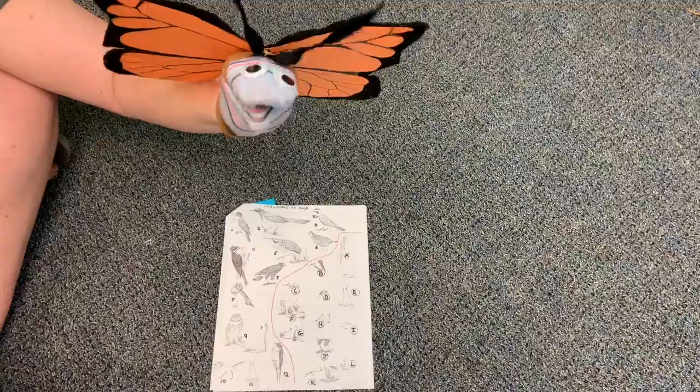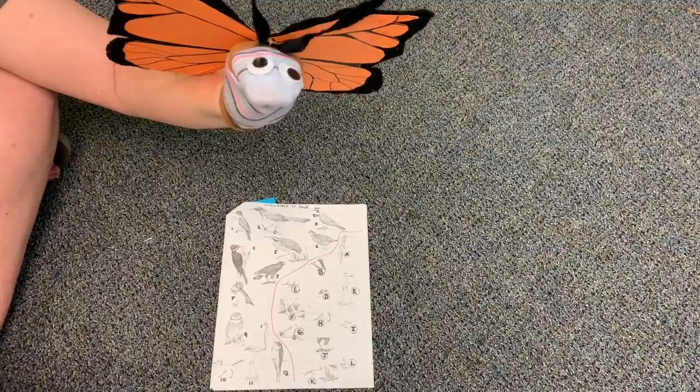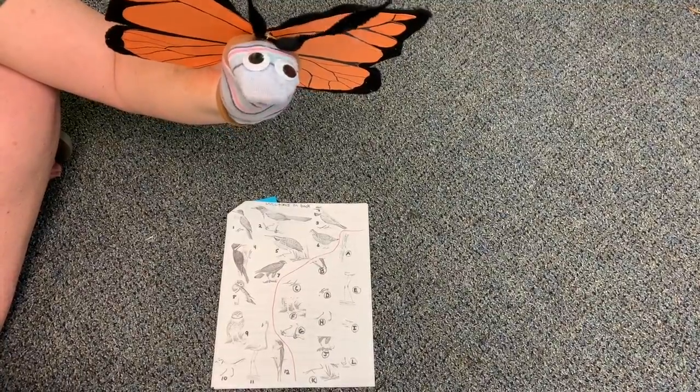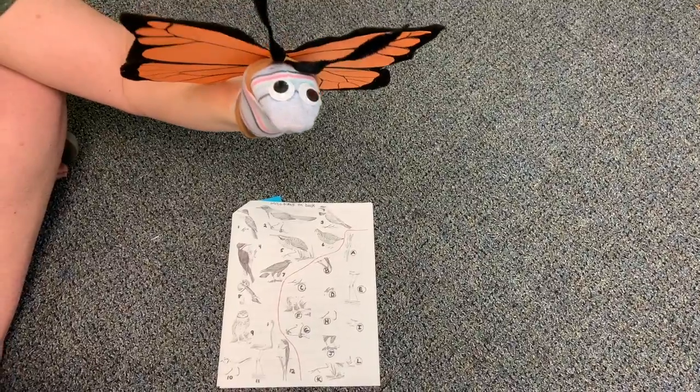So there's our numbers in Ojibwe, and you'll be getting a coloring page with the Ojibwe numbers.